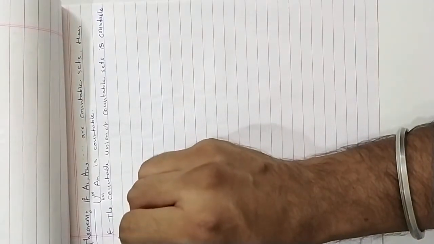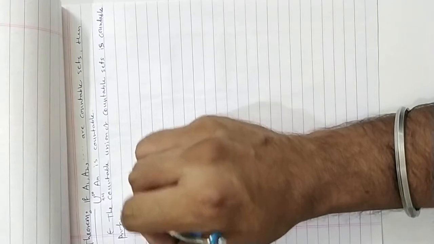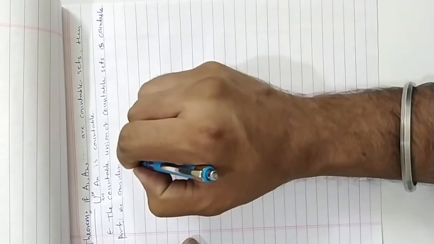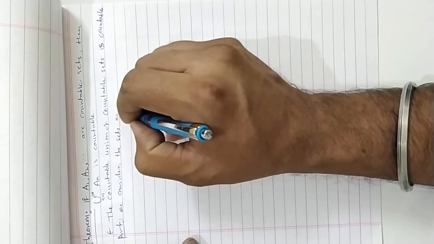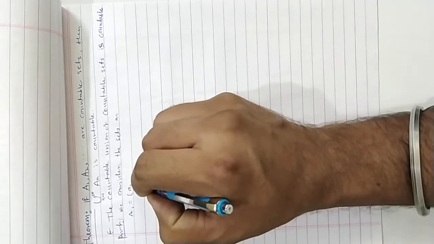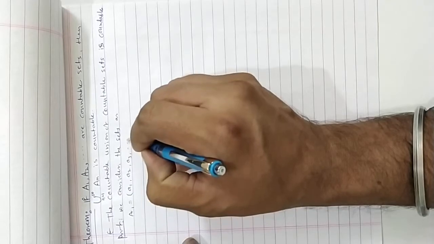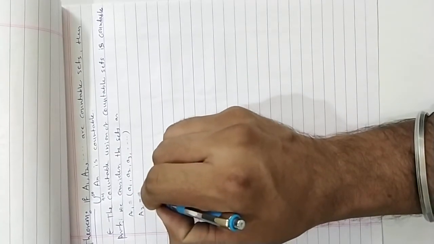Okay, so let's prove. It is the easy way to prove. So we consider the sets as A1 with elements a11, a12, a13 and so on, A2 with elements a21, a22, a23.